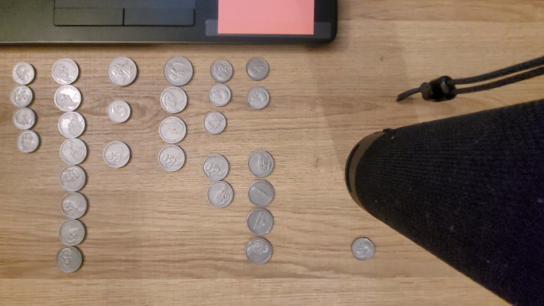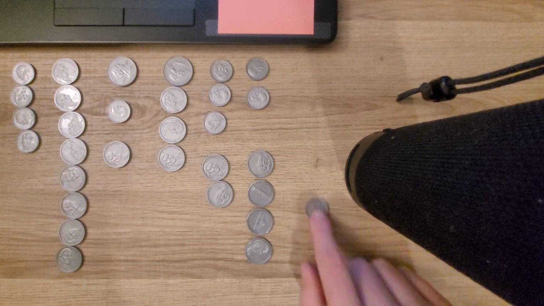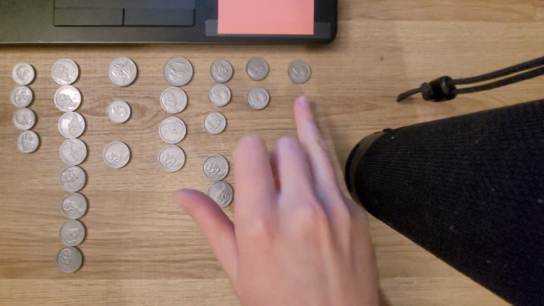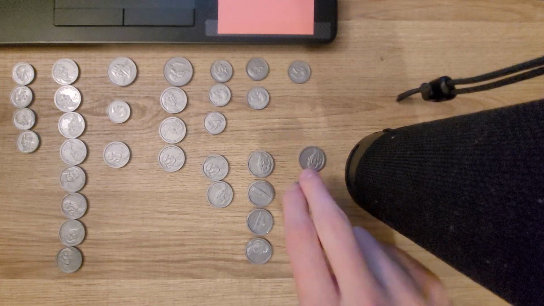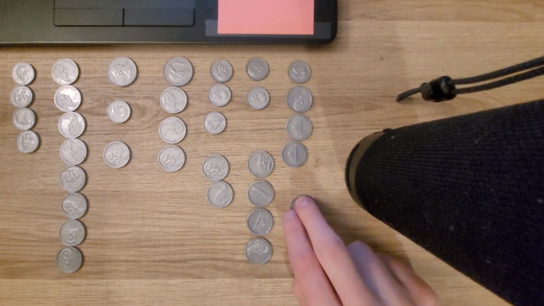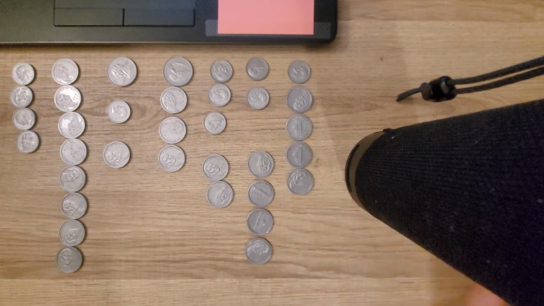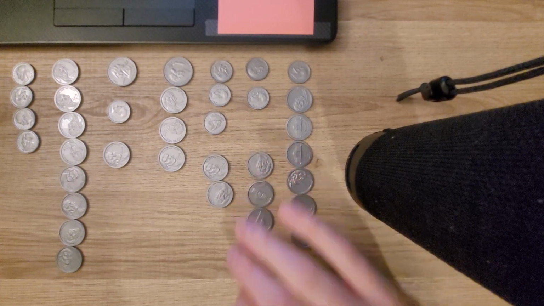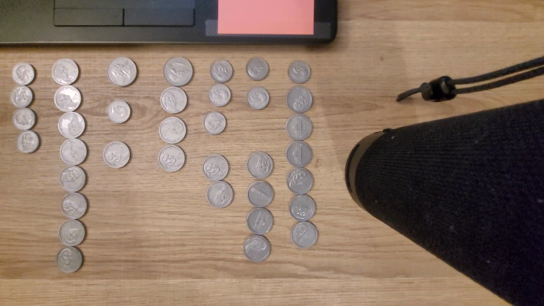And that's it. The last way, let's try with just 1 dime. So I have 10, 15, 20, 25, 30, 35, 40. And that is all the ways that you can make 40 cents with just nickels, dimes, and quarters.